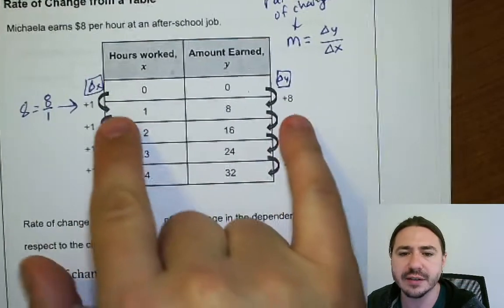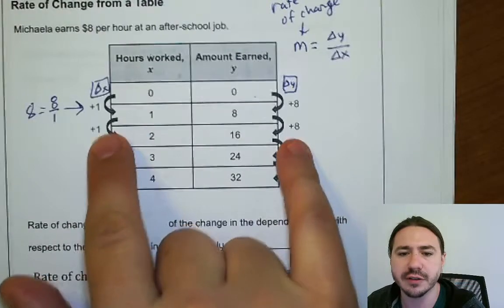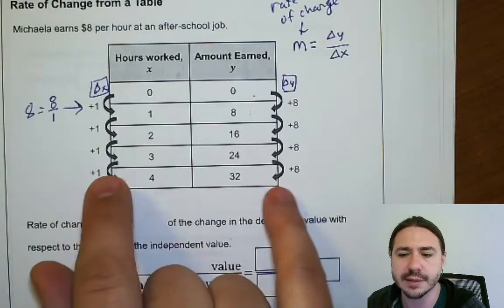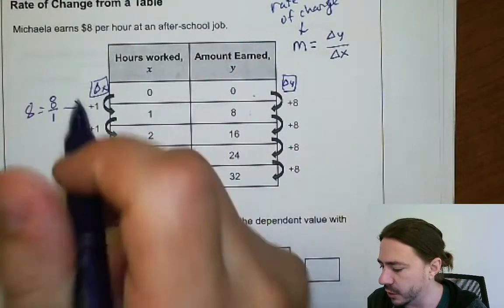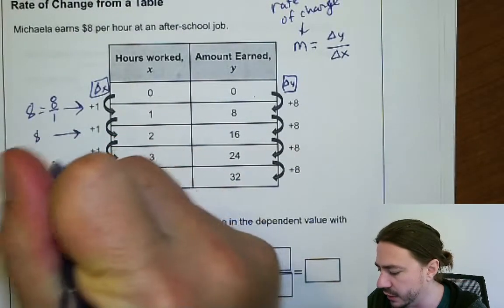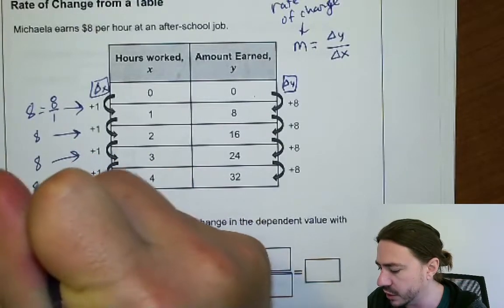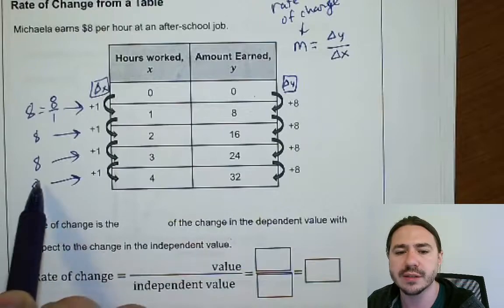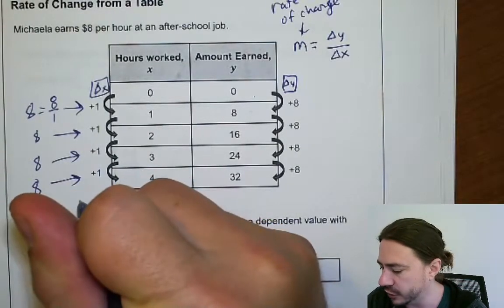And what you'll see is, in this particular case, every single time we're changing, 8 divided by 1, we're going to get the same number every time. So this change is going to be 8, this change is going to be 8, this change is going to be 8. And because all of these numbers are the same, we can say that we have a linear function.